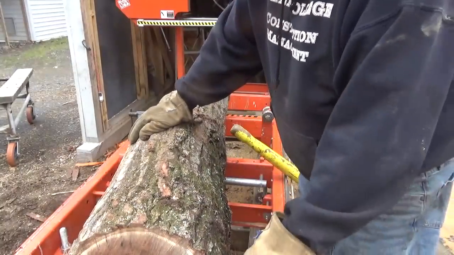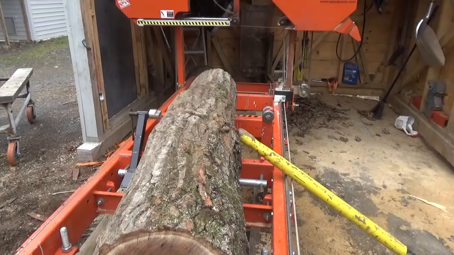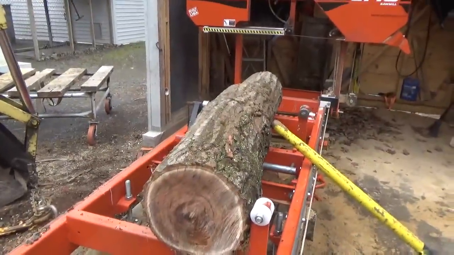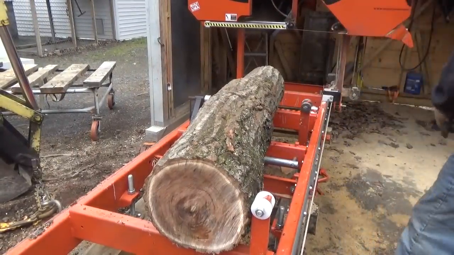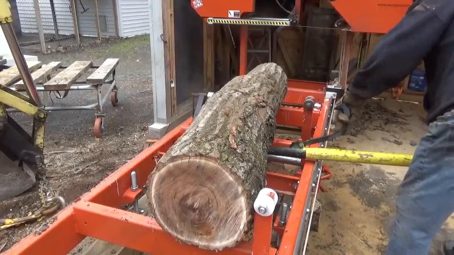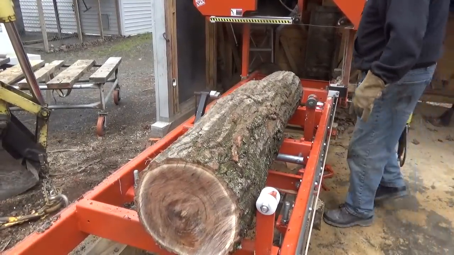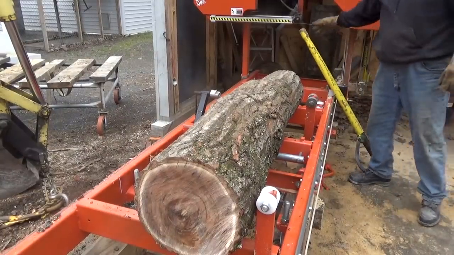I just need it down a little further so that it hangs on to this roller here a little better. So let me just move it down a little more. There, that's good.